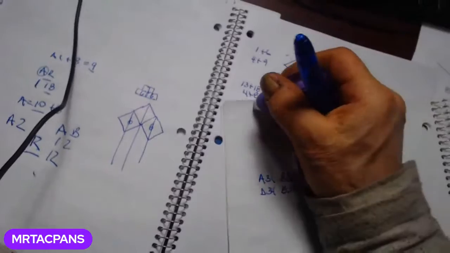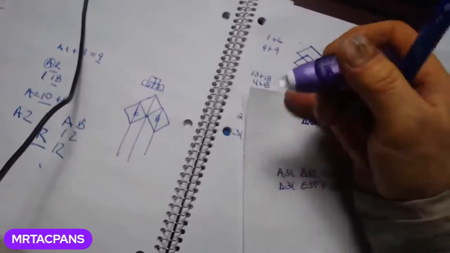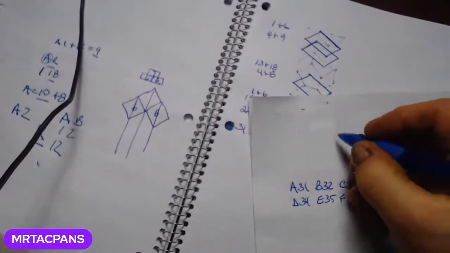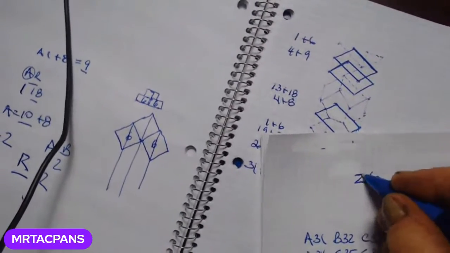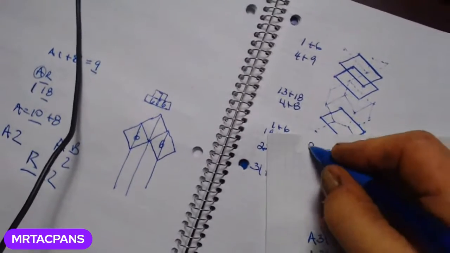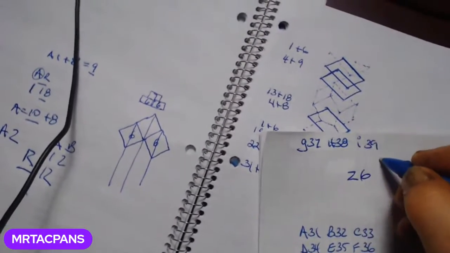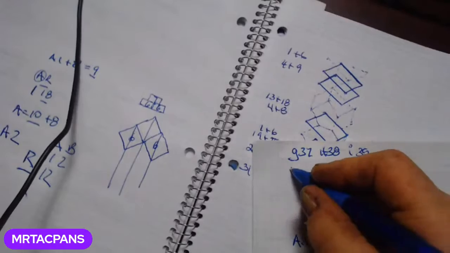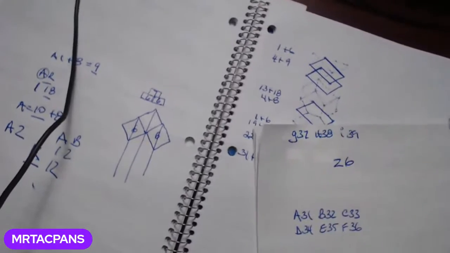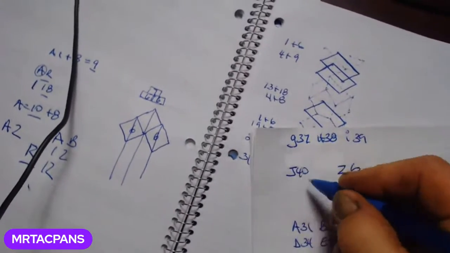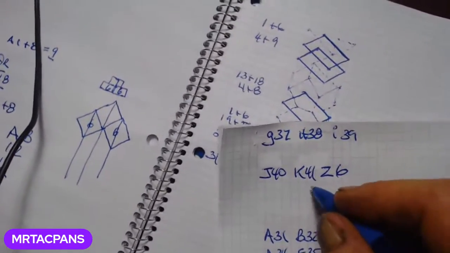See, I decided to get nice and fancy, right? Z6. So now we have Z6, F36, G37, H38, I39. It's perfect, the angels. J40, and that is perfect. And K is 41, and that is perfect.